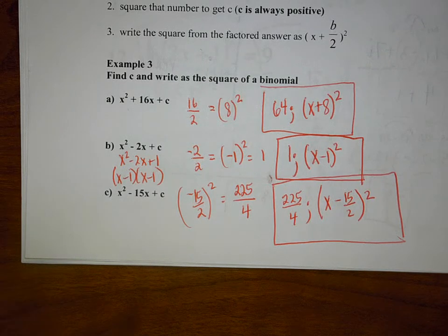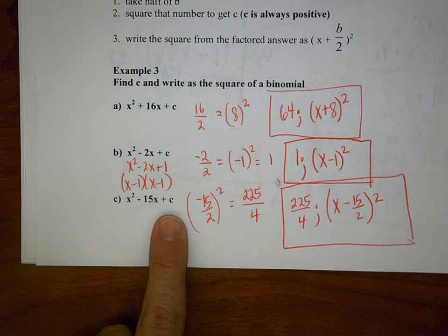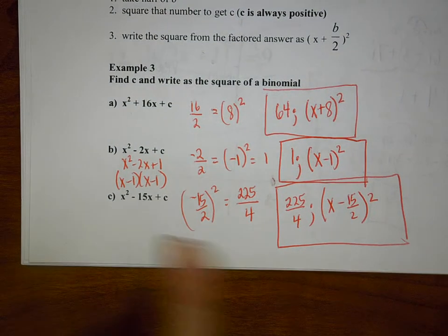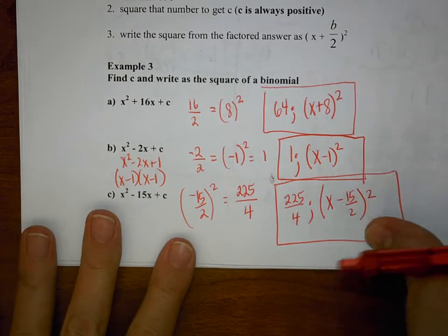Okay, questions up to this point? So you put the 15 over 2 in the answer instead of the 225 over 4? Right, because remember that the 225 over 4 represents what your C would be. Oh, yeah. Okay. And then what goes in here is always the half number. Okay, moving on.